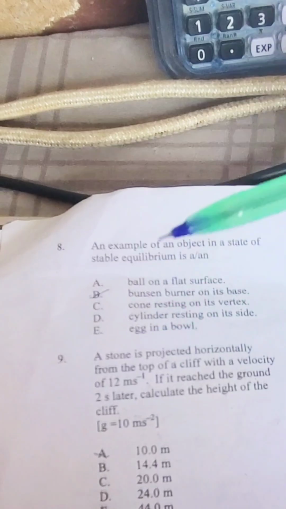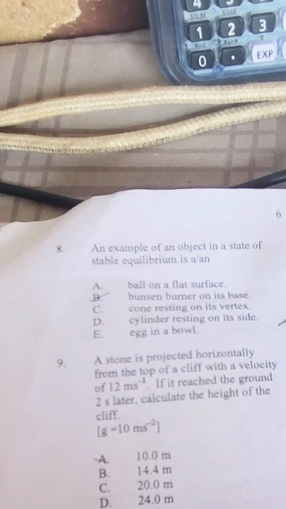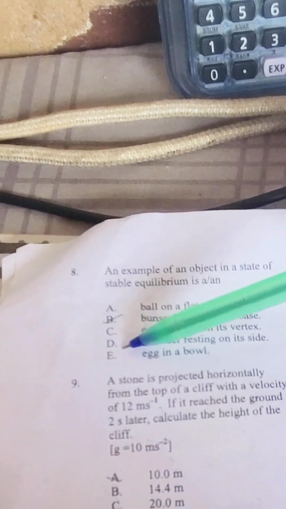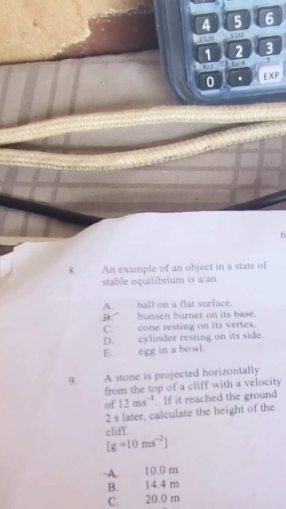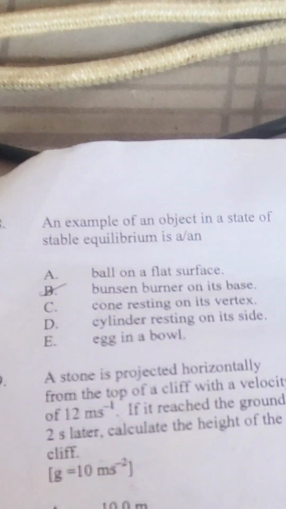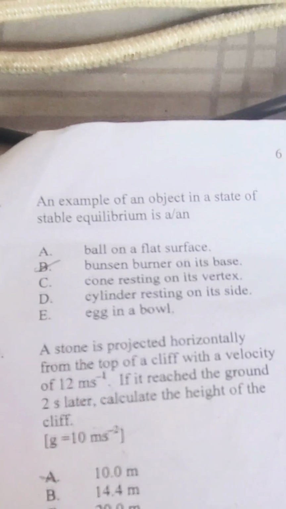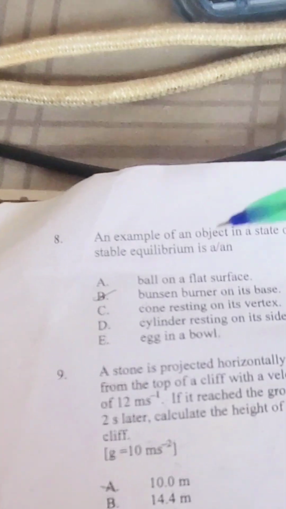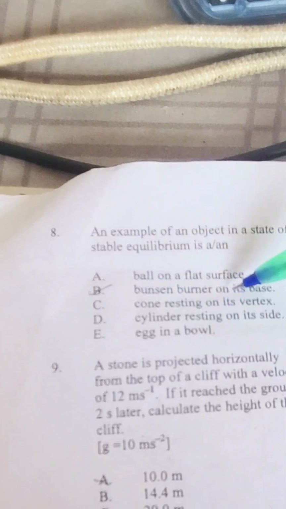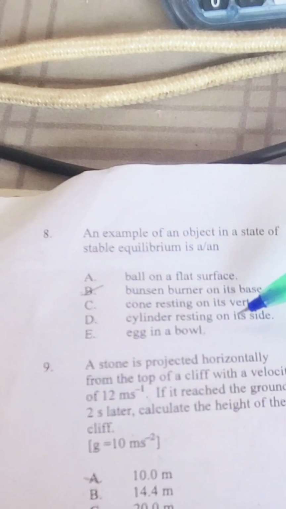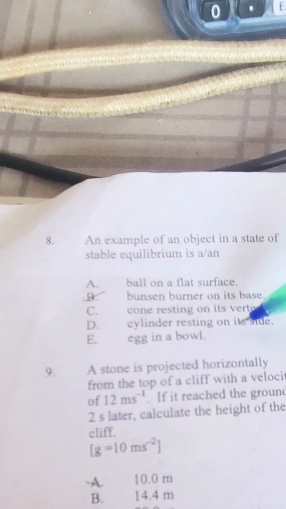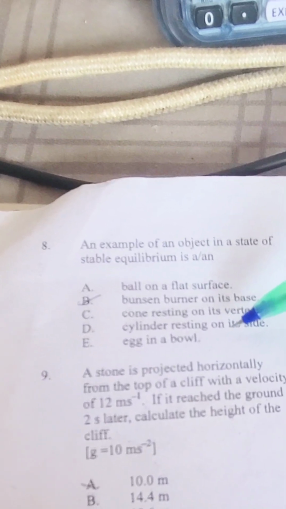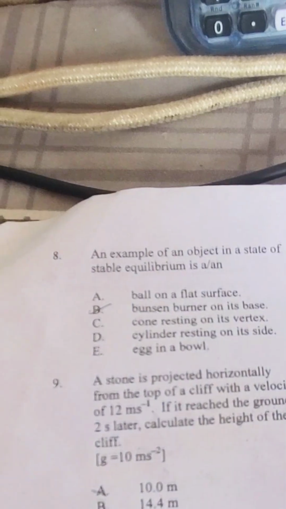Let's go to C. We have a cone resting on its vertex. You move it, it will not return. We have D, which is a cylinder resting on its side. A cylinder resting on its side, when you move it, it will continue moving. Egg in a bowl, when you move it, it will move. But look at B, benzene burner on its base. A benzene burner on its base stands firm. When you move it, it will still stand, it will still return to its shape. So the answer is B.